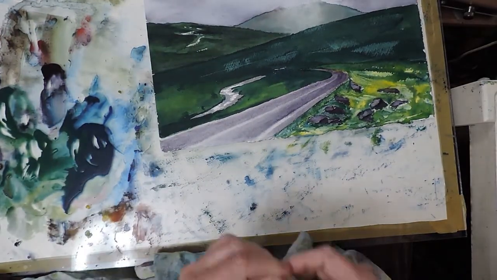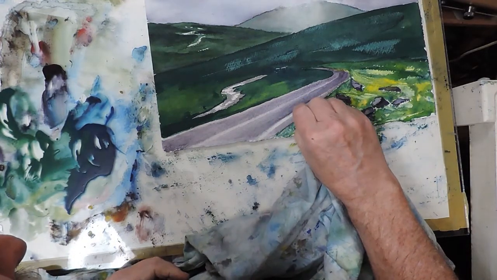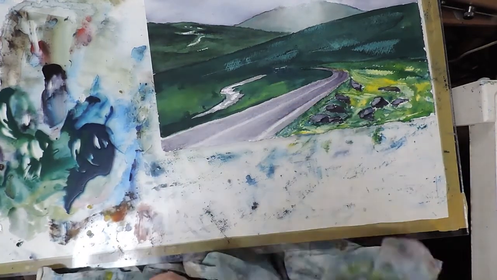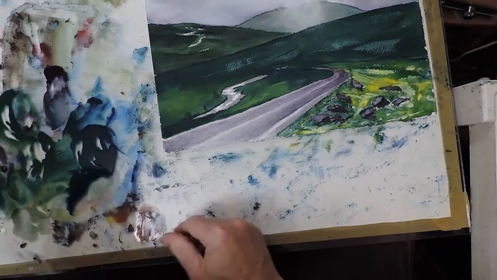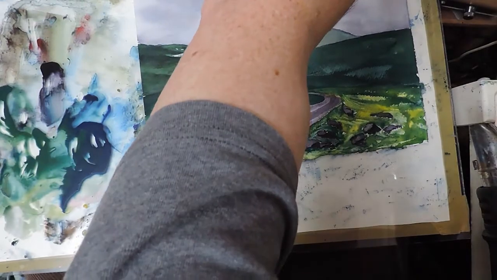All right. Maybe I'll dry it before that starts to fill in with grey paint.